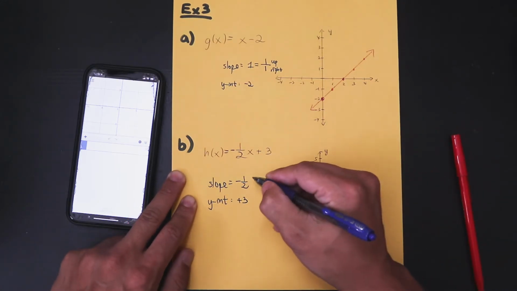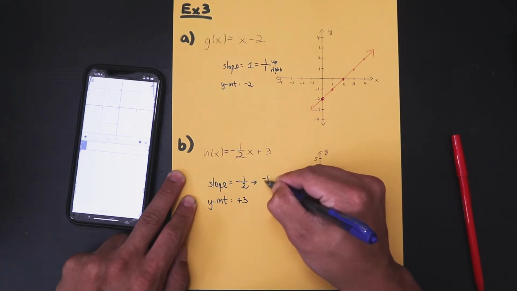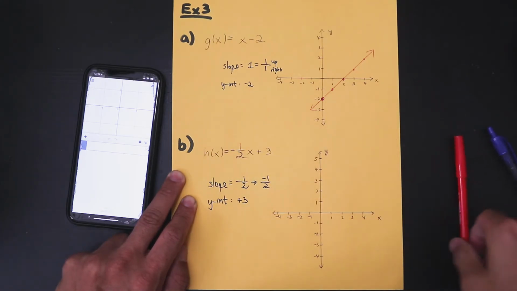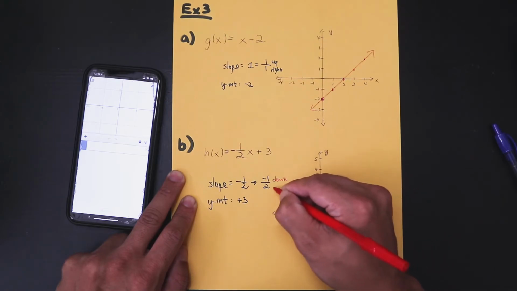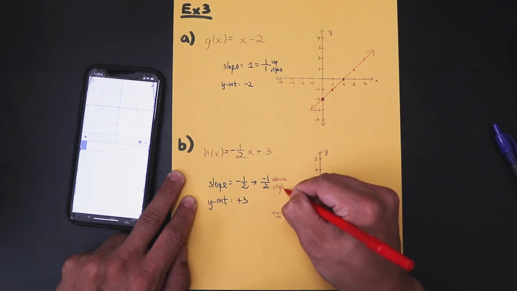Let's go back to the slope. Let's decide that I want to put the negative on the top. So since it's negative on the top, on the numerator, it's going to be 1 down. And then since the 2 is positive, it's 2 to the right.